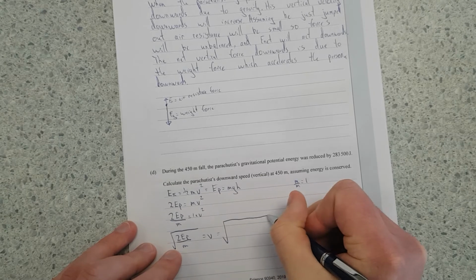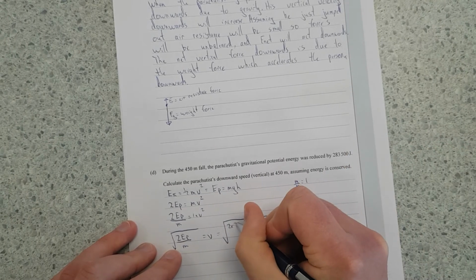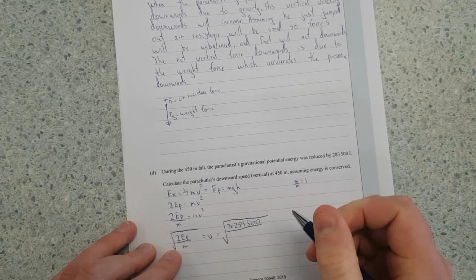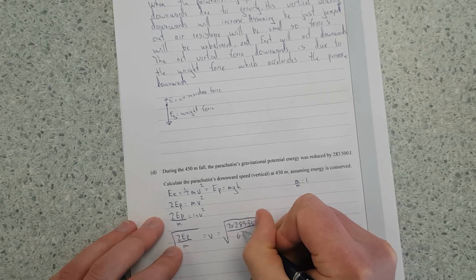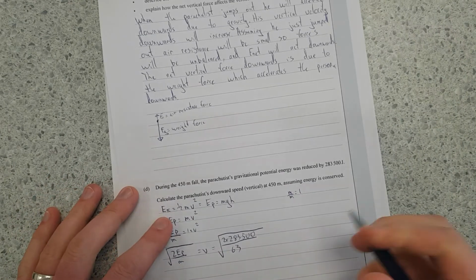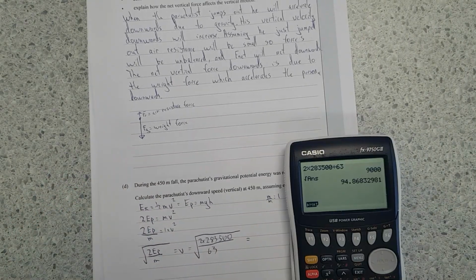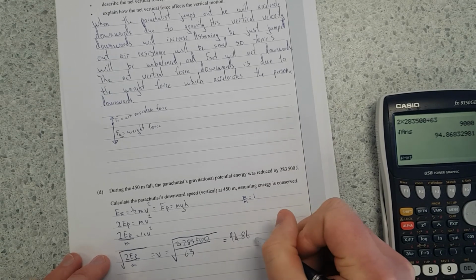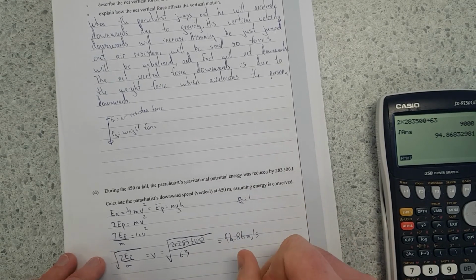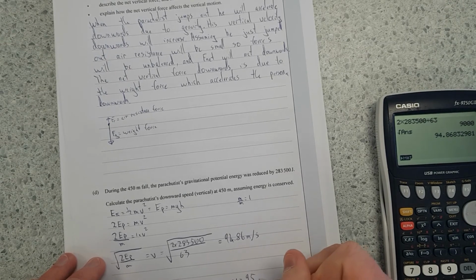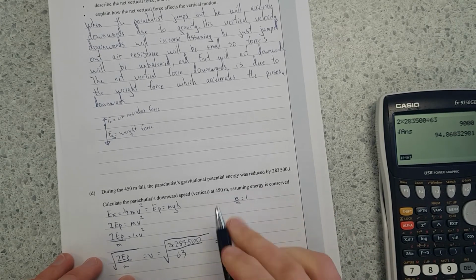That is equal to the square root of 2 times, put the whole number in, 283,500 divided by, what's his mass, 63 kilograms, I'm pretty sure. Yeah, 63. And that is going to be equal to 94.86 meters per second. So I'll write that in, 94.86 meters per second, and then we'll just check down here. V is equal to, round it up to 95, because that's 2SF.